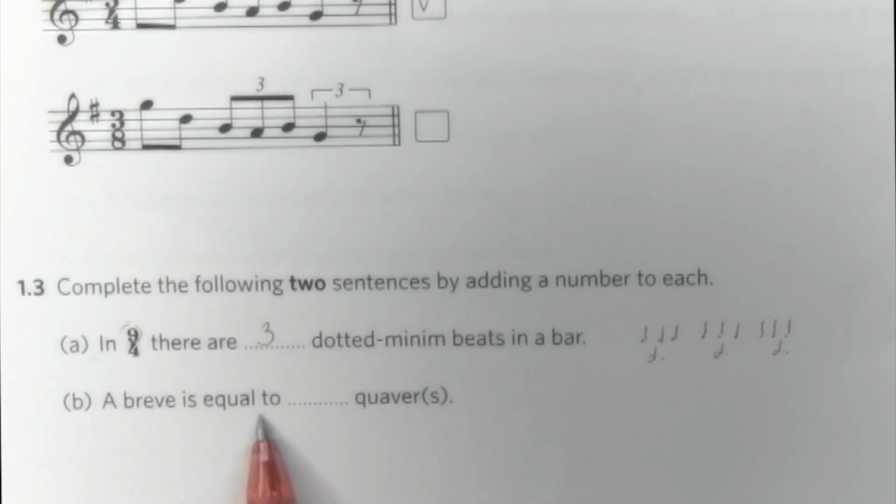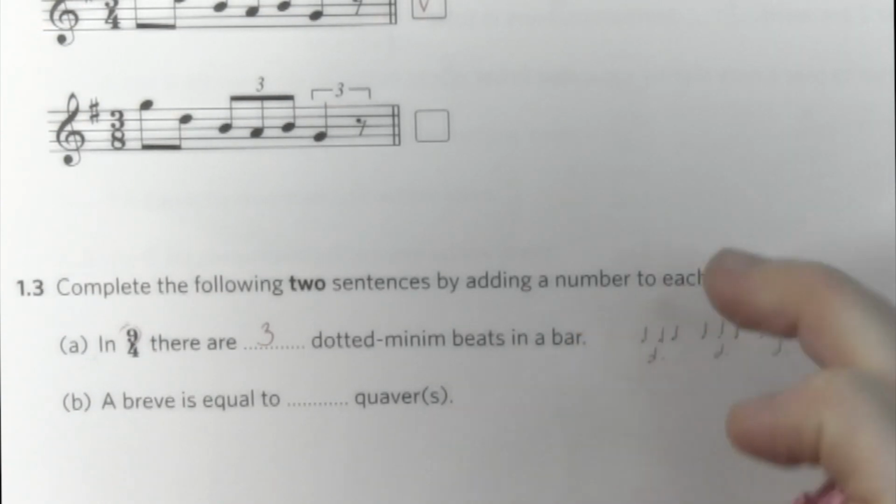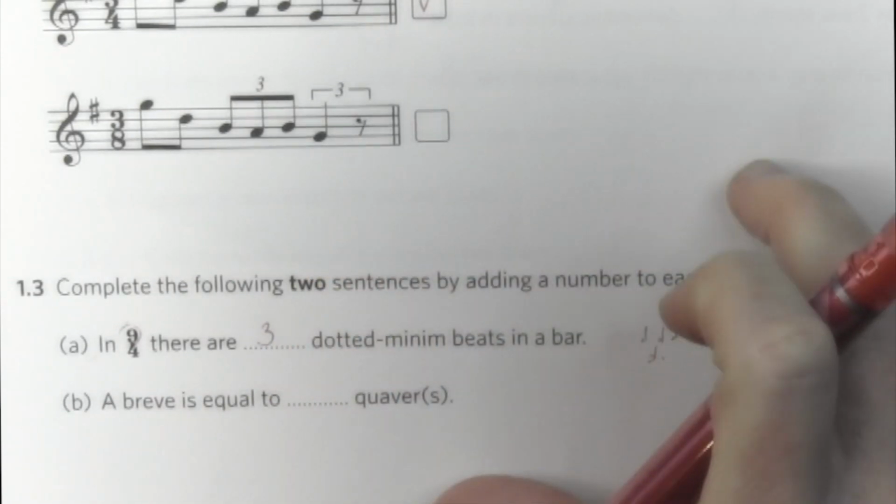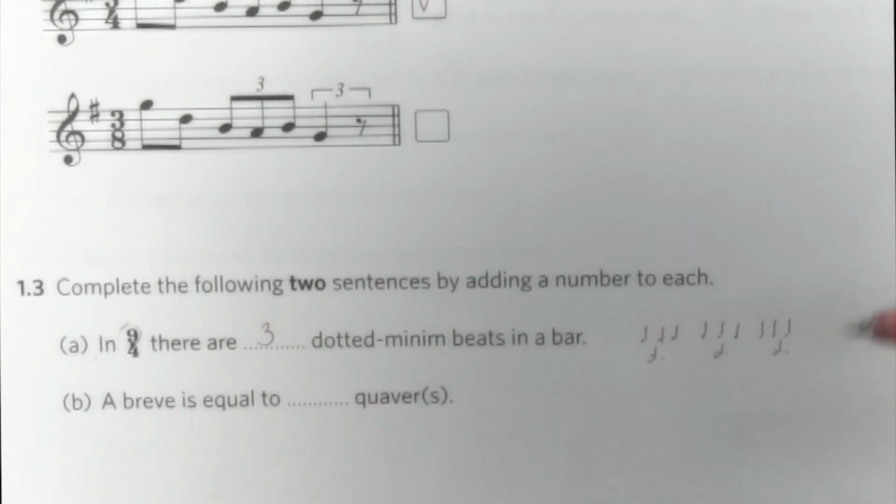A breve is equal to a number of quavers. Okay, the breve is double the semibreve. Semi, in fact, means half. So breve, semibreve. In order, by the way, guys, I need to tell you this because in the English translation, the values are a little bit confusing for me because they break the pattern.